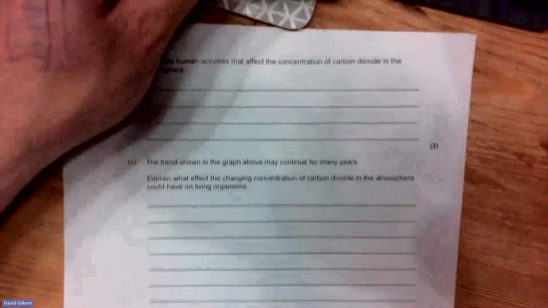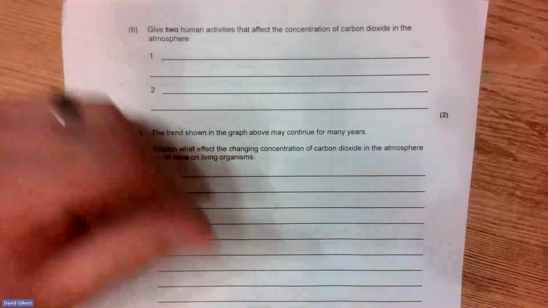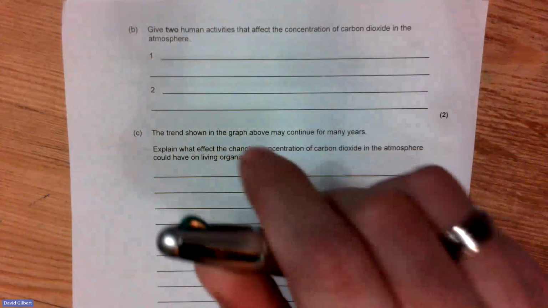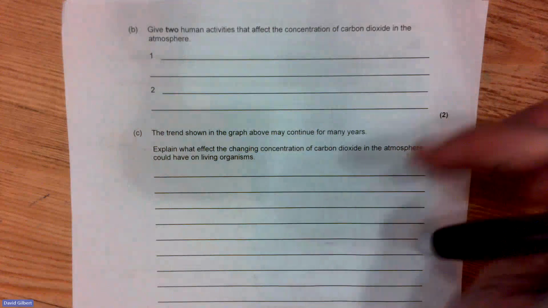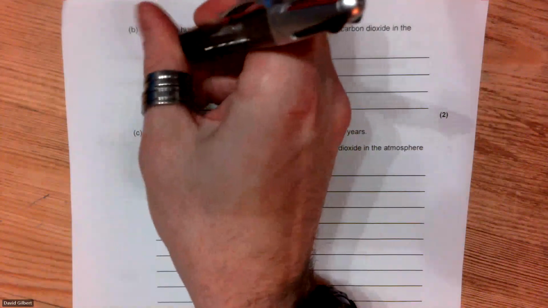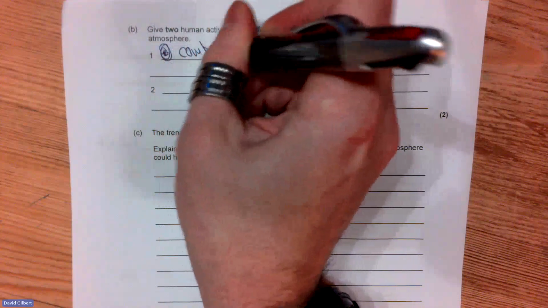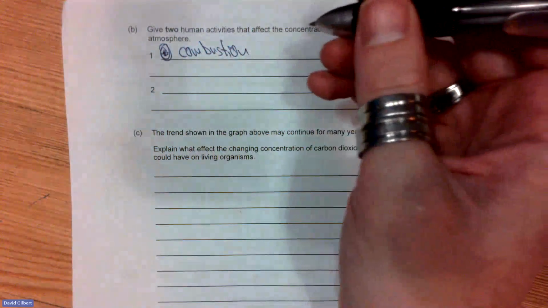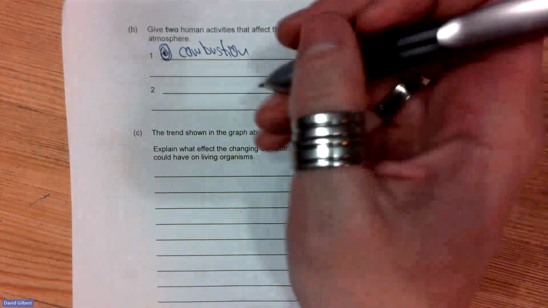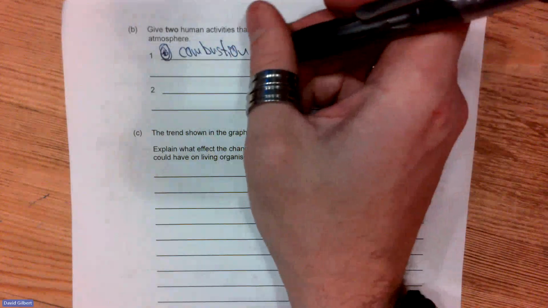2 human activities that affect the concentration of carbon dioxide in the atmosphere. Well, if you've mentioned anything about combustion, carbon dioxide is a waste product of combustion, that'll give you a mark. Now, you can talk about examples.